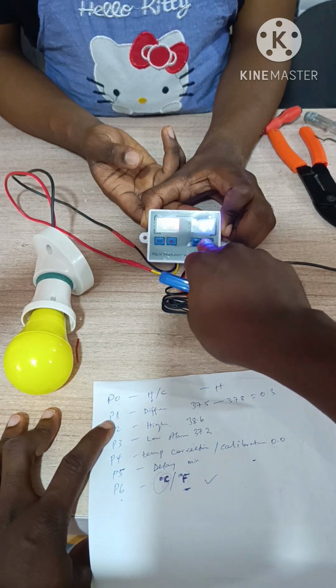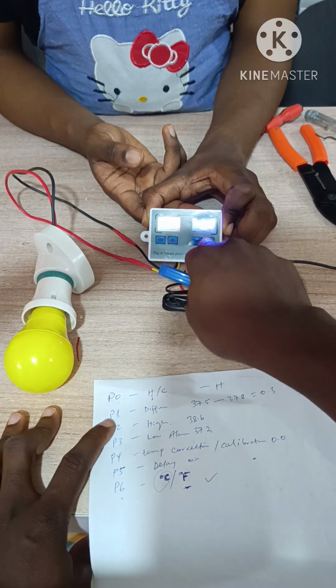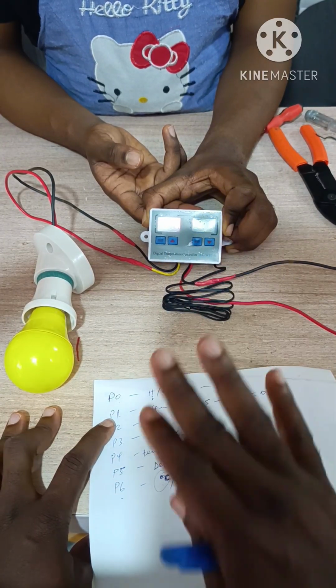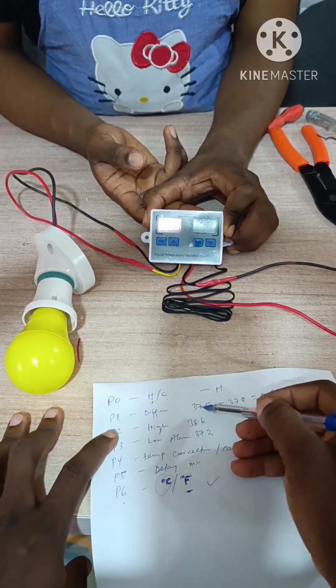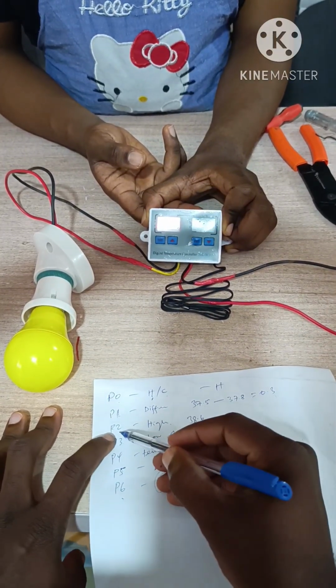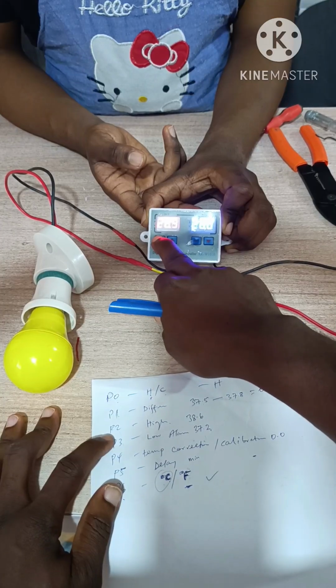So I want 0.3 temperature difference, 0.3. Okay, so when you are done, you leave it, you press set. That means you are done. So I'm done with the P. Yeah, now P2 is the high temperature. So press and hold set.